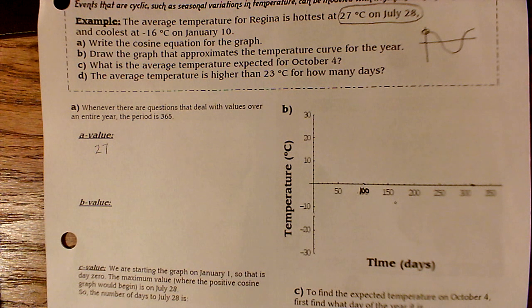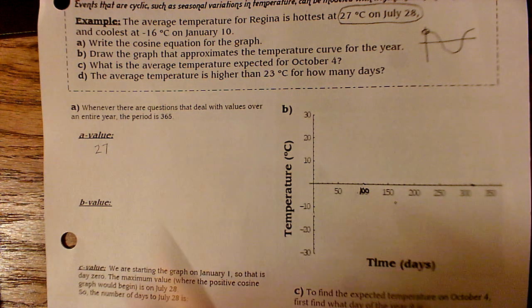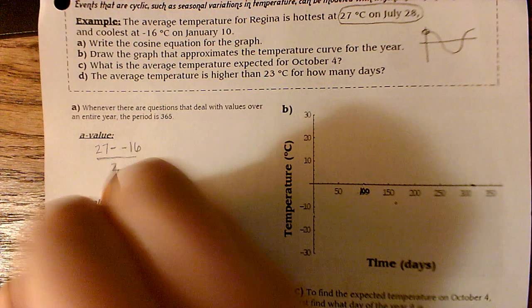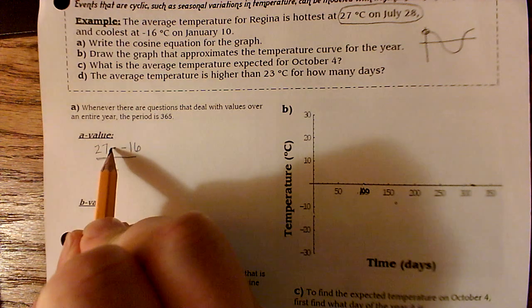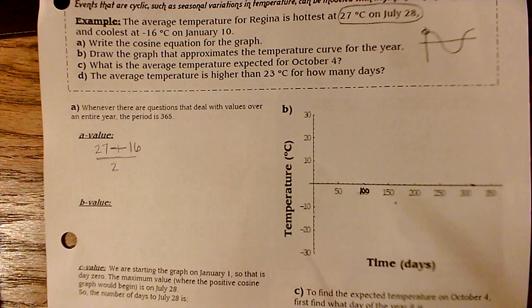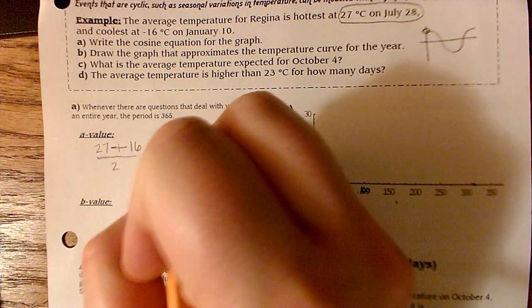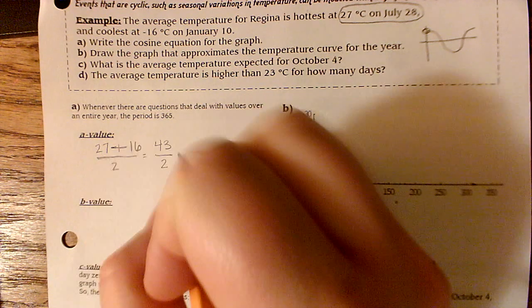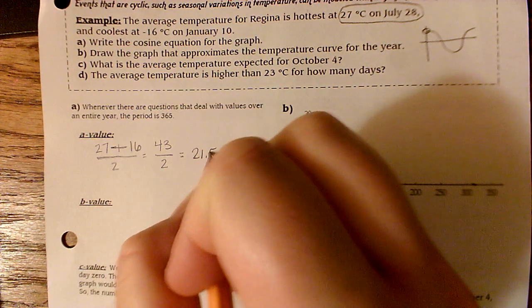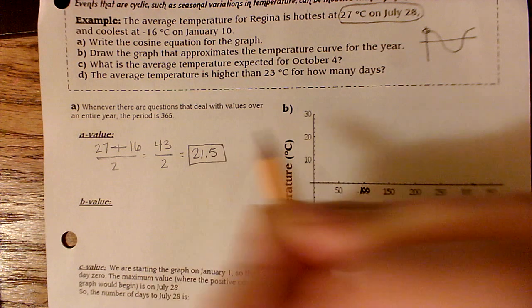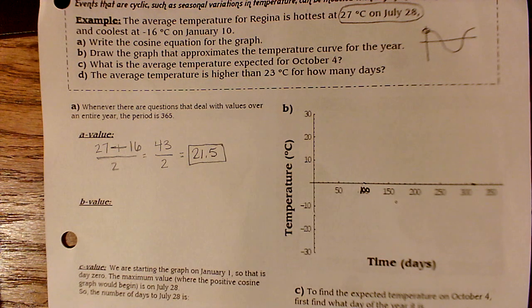So we do 27 minus negative 16, and divide that by 2. 27 minus a minus gives us a plus, so 27 plus 16 divided by 2 is 43 over 2, which becomes 21.5. So 21.5 is our amplitude. That's how high we go from the midline to the top or the midline to the bottom.